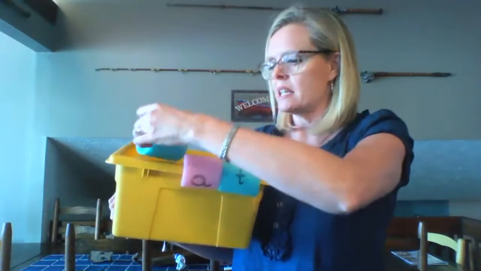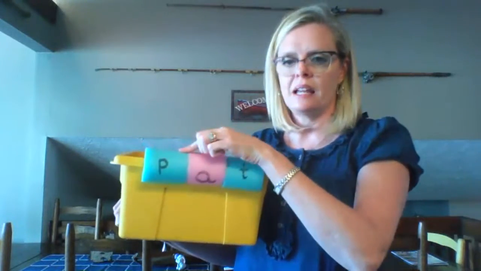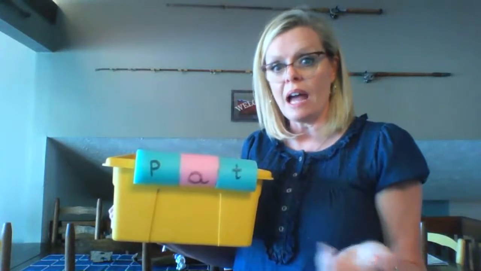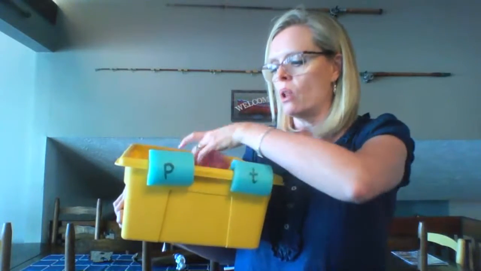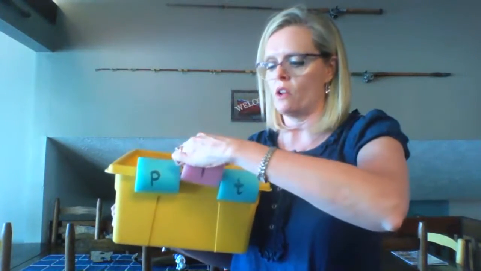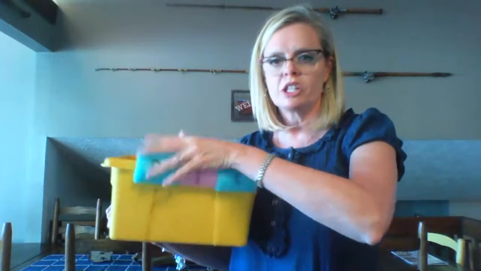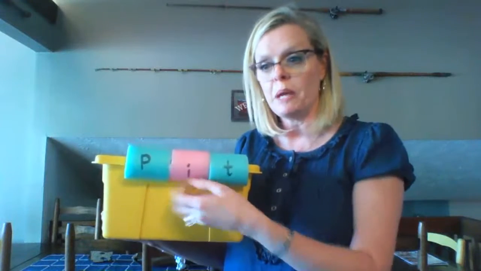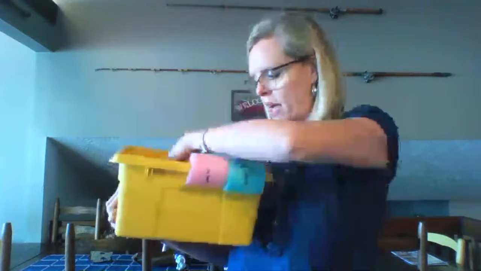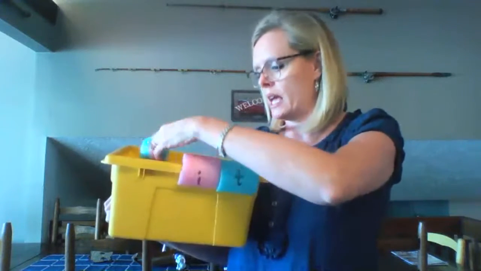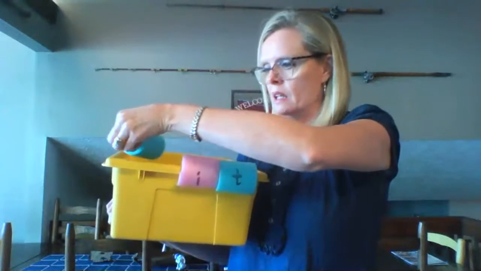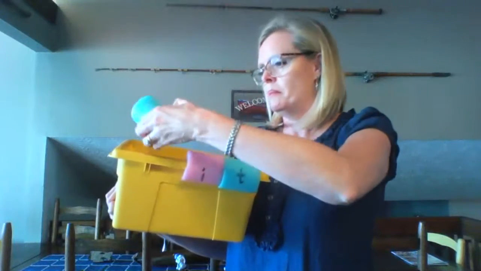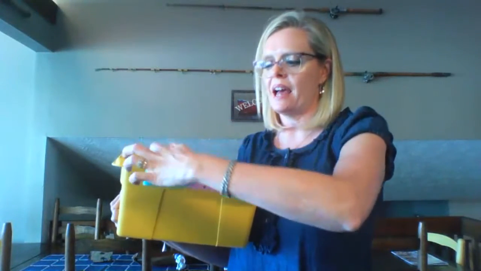So let's say we had pat, and you can say, well, let's change the vowel sound, and you take the vowel off and substitute it with another vowel, which then we would work on the it word family. So we have pit, but I could take the P away and put on the S and have sit.